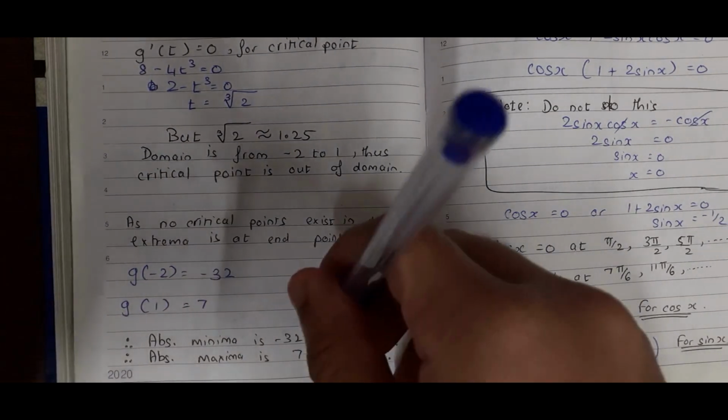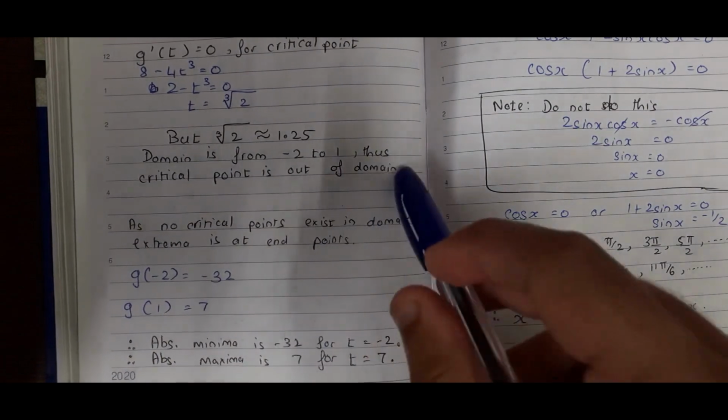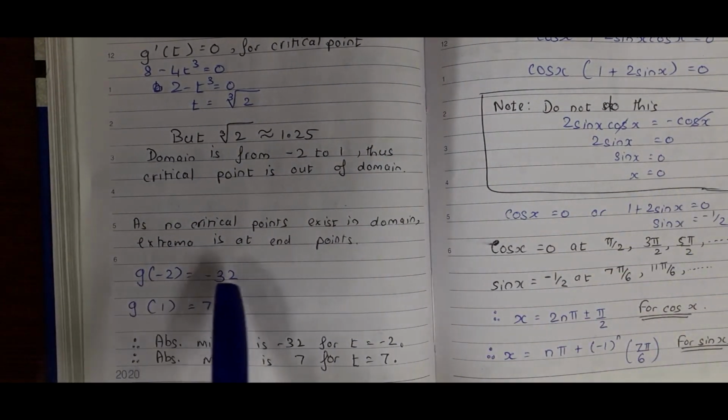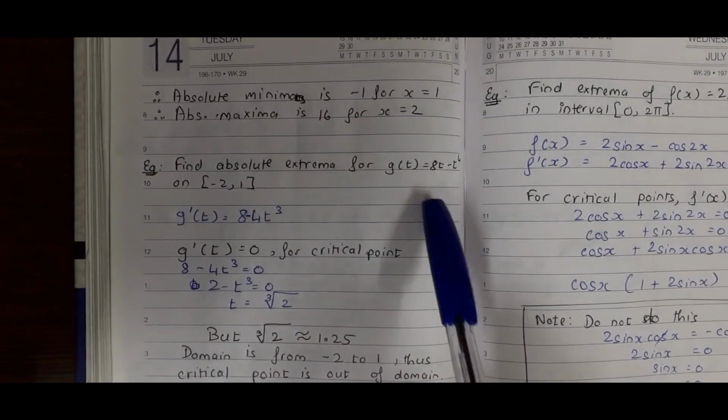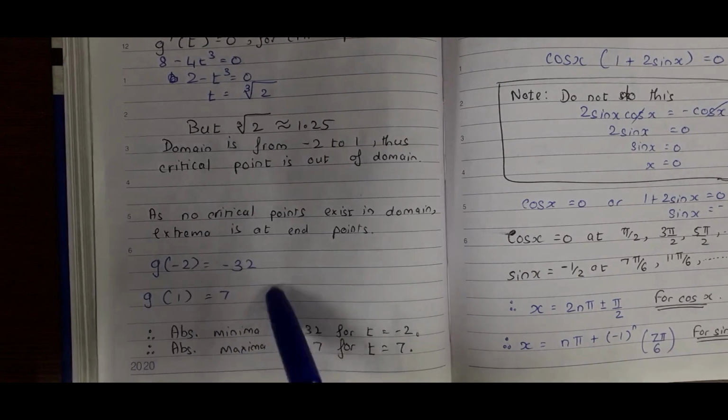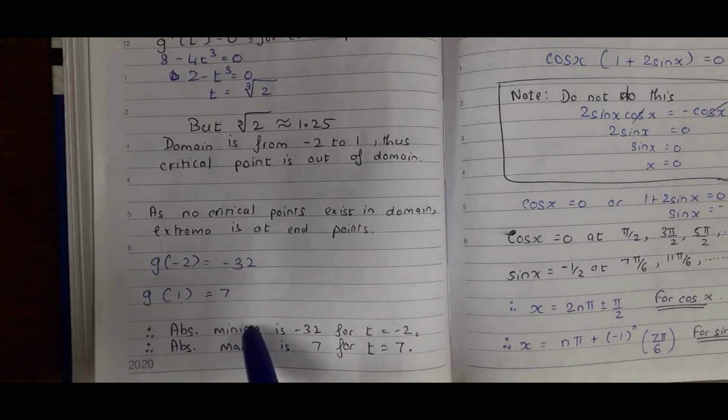So now we must check for our extrema at the end points. Since no critical points exist, we check at the end points. So we take g of minus 2, we get equals minus 32. Again, substitute up here in 80 minus t power 4. You get g of minus 2 is minus 32, g of 1 is 7.